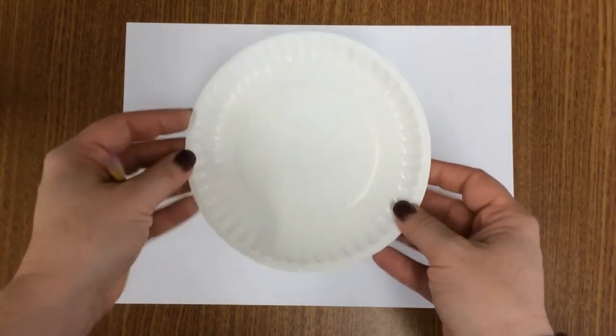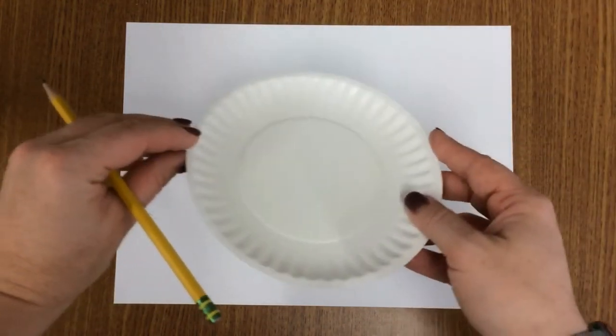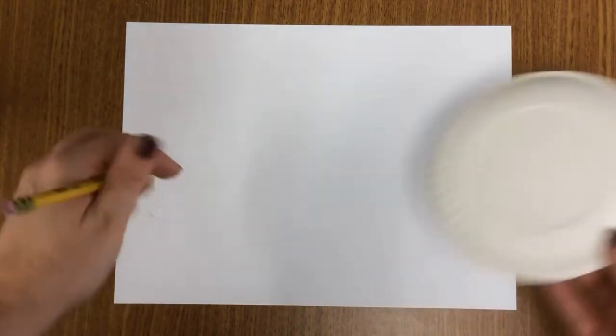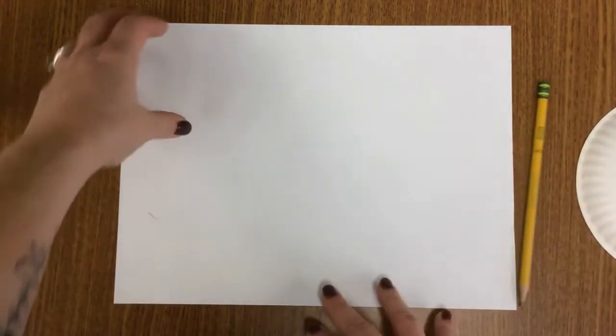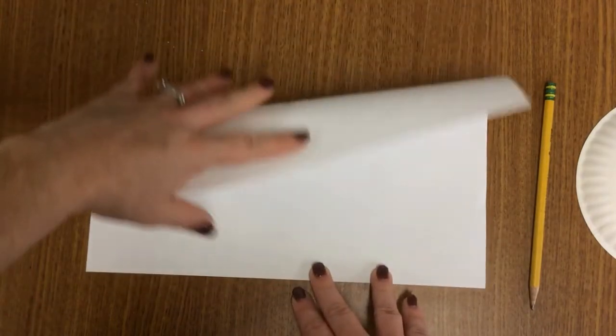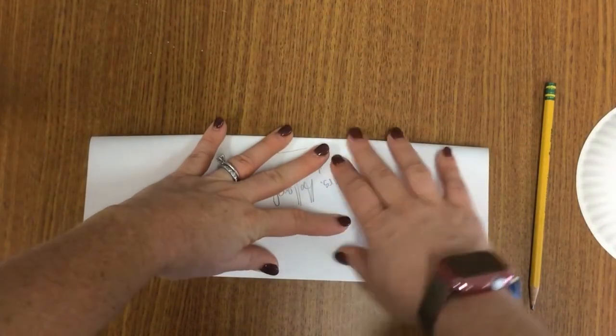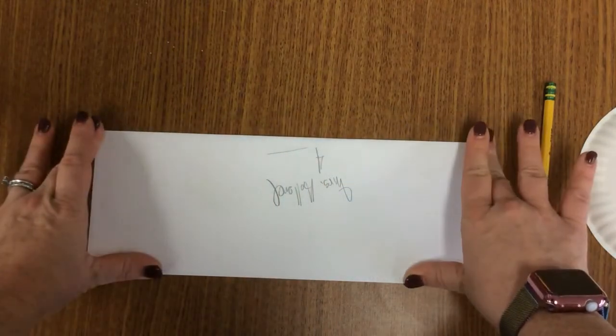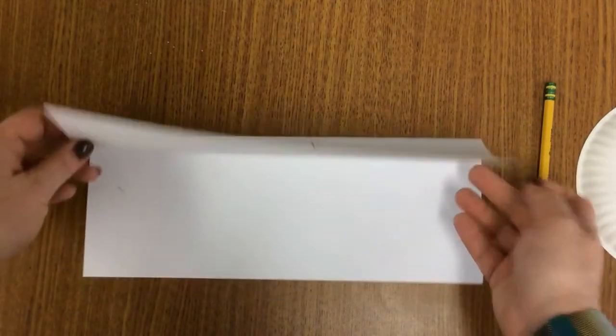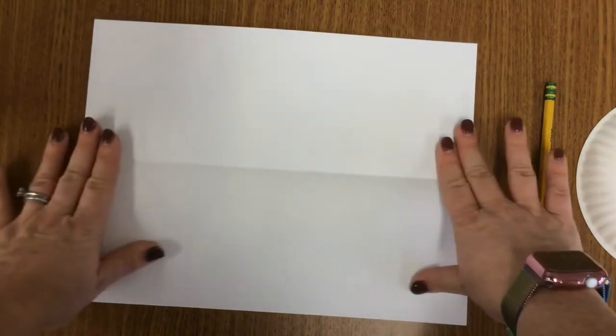So with your paper, you have a pencil. And at your table, you have little plates, and these are going to be your tracers. So before we do that, the first thing is I want you to fold your paper hot dog style as best as you can, and then open it back up.